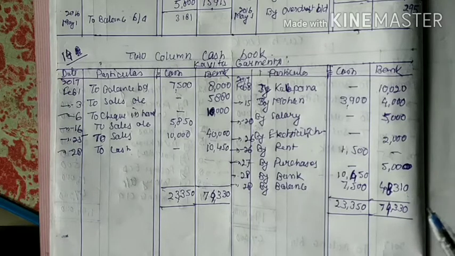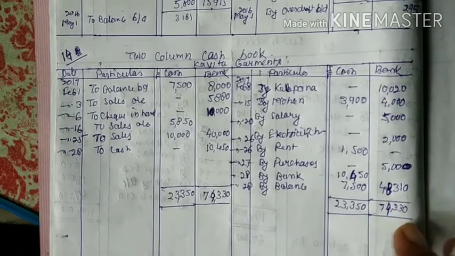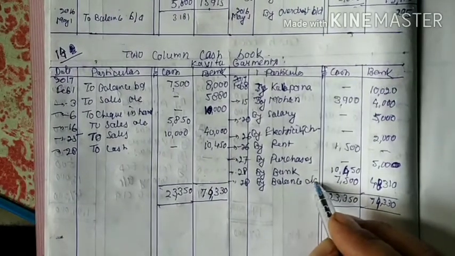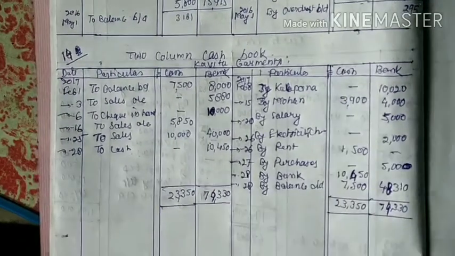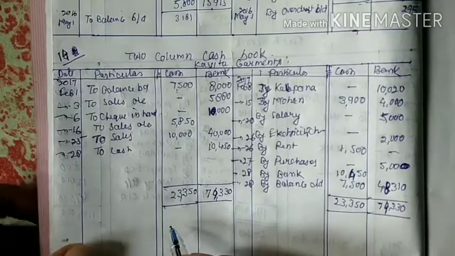This is the balance at bank. So now we will carry down this balance to the next month, that is March 2017.